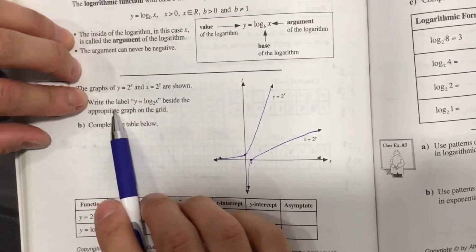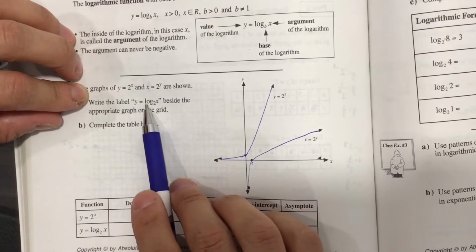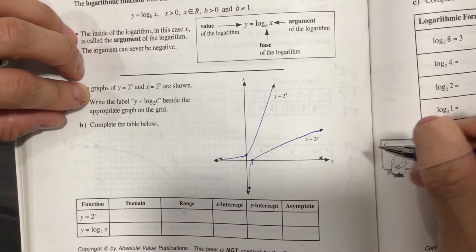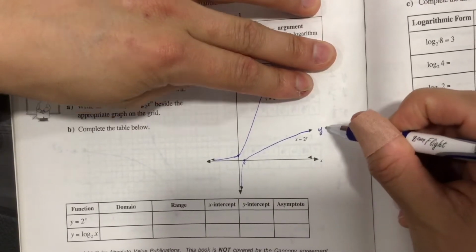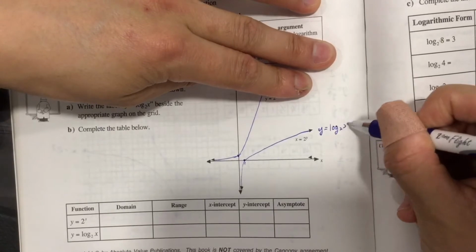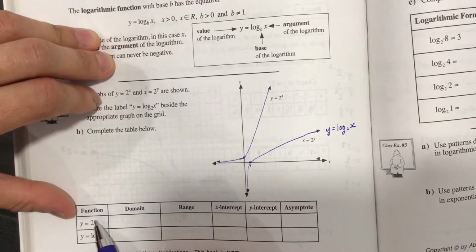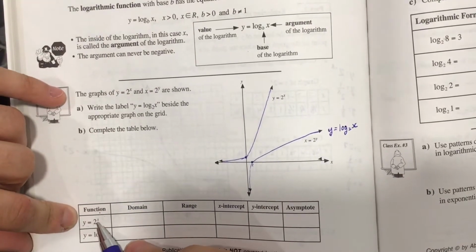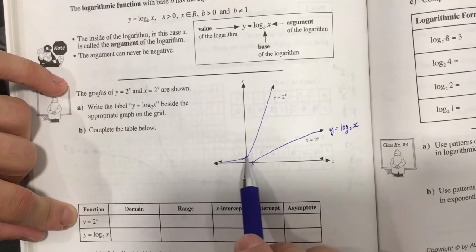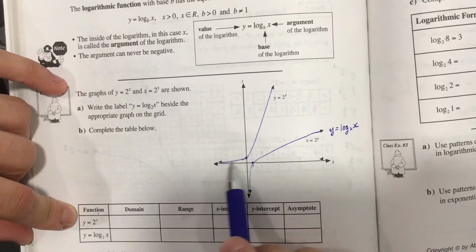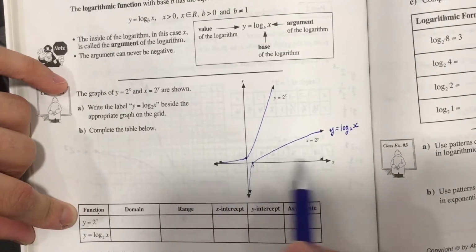Now, where we have x is equal to 2 to the power of y, I'm going to write the label y is equal to log 2 of x beside the appropriate graph. So this is the one we want to write y is equal to log 2 of x beside. Now, we want to complete the table below. For my function y is equal to 2 to the power of x, we want to state the domain. If we look at the domain, we have x values that can be generated infinitely in the negative direction, but also infinitely in the positive direction. This exponential function is just going to go on forever.